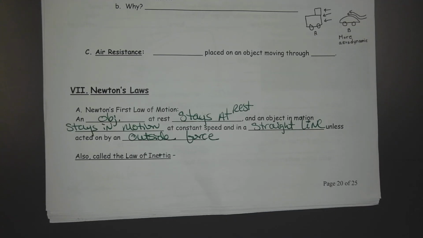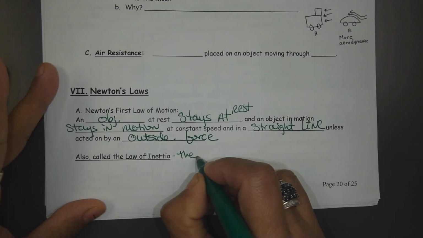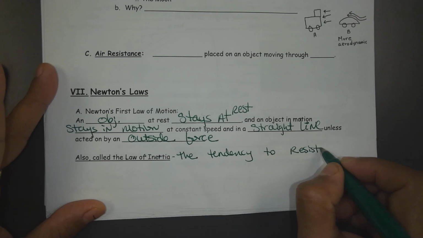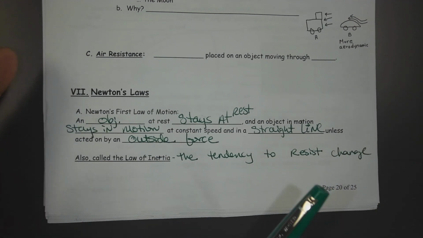Now, the fact that we live on Earth, the force is going to be gravity and friction. Okay? And the definition for inertia is the tendency to resist change. Meaning, if you're at rest, you stay at rest. Your water bottle is going to sit at your table. It's not just going to magically get up. It's going to stay there until the wind blows it down. Oh, that's a force. It's not a ghost.